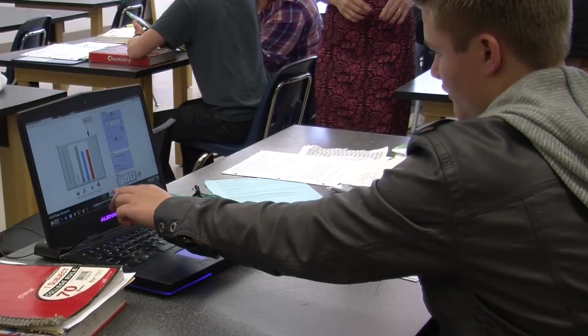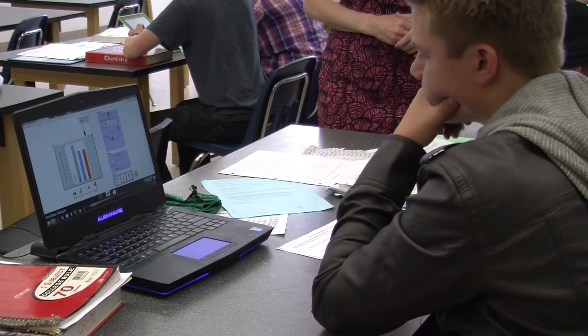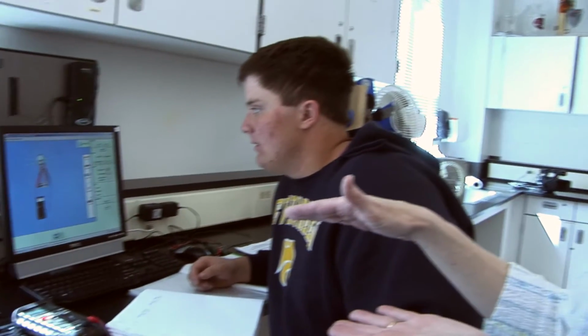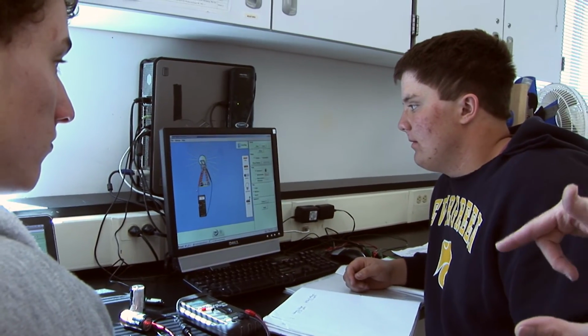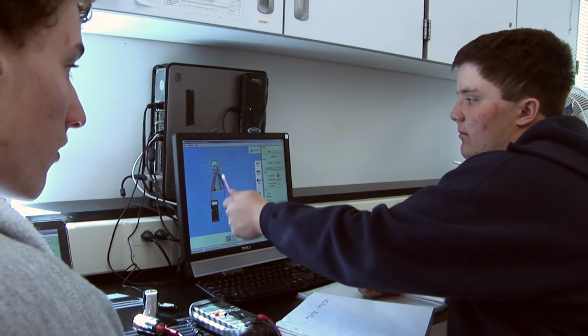If students are at a place where they're not yet able to express their ideas fully in words, they can use the simulation to show what they're thinking. Teachers can use these opportunities to support students in developing scientific communication skills.